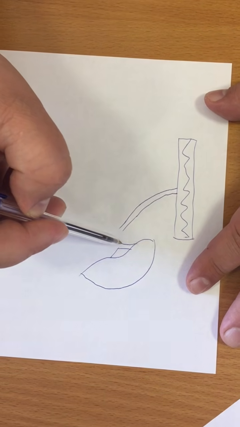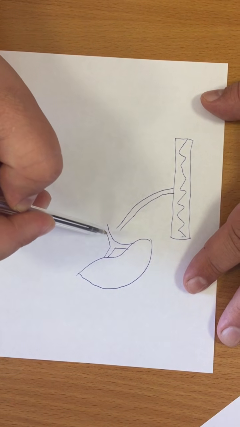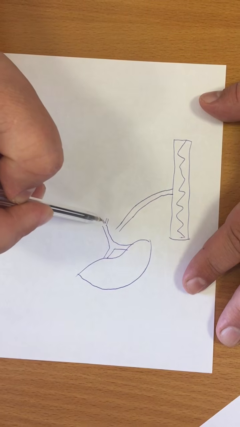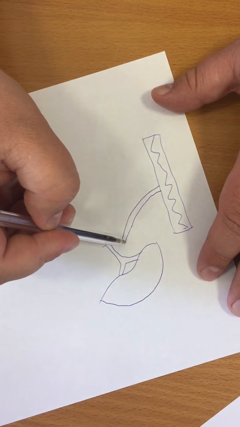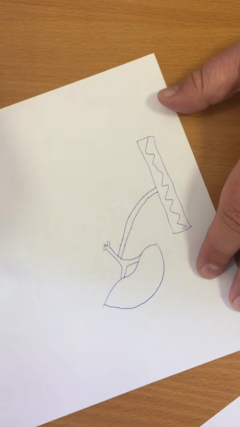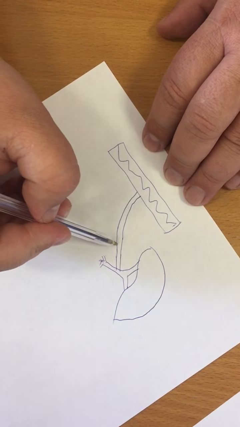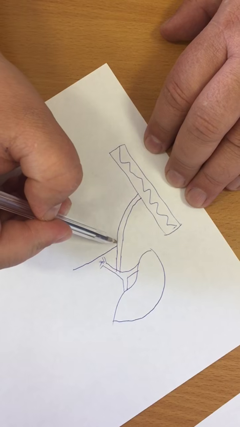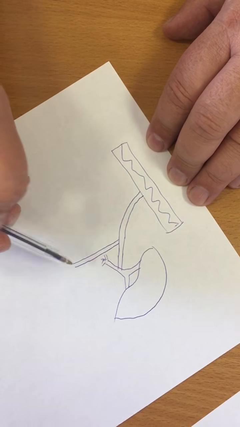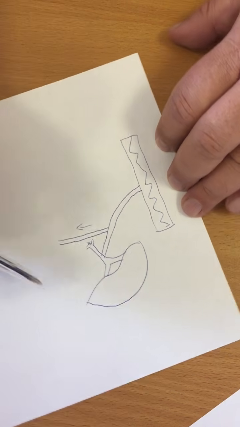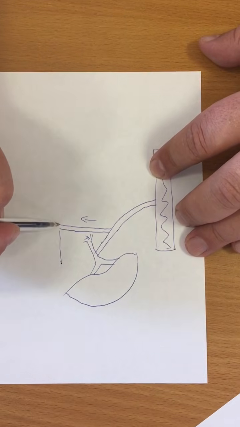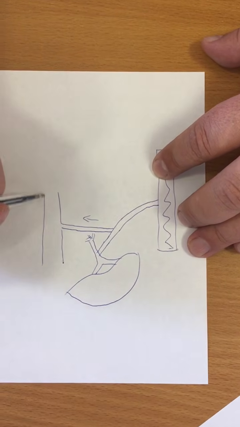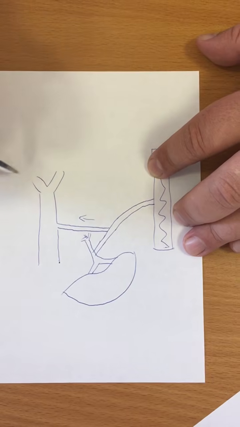Here it is portal vein, and vena umbilicalis inserts into portal vein, and ductus venosus with oxygenated blood goes to inferior vena cava, vena cava inferior, that is inferior vena cava.